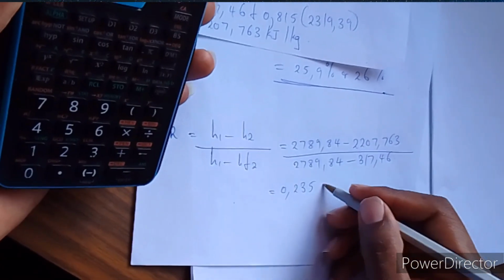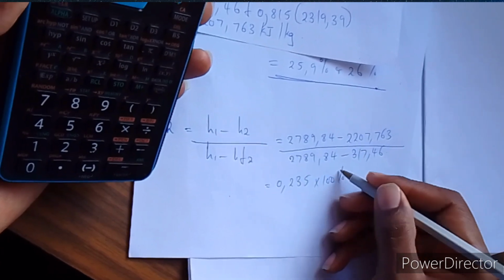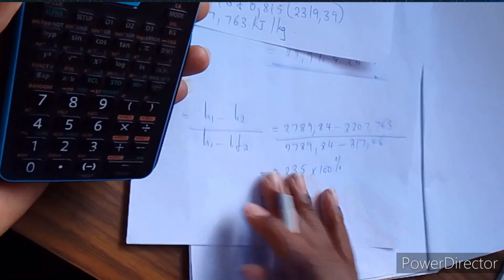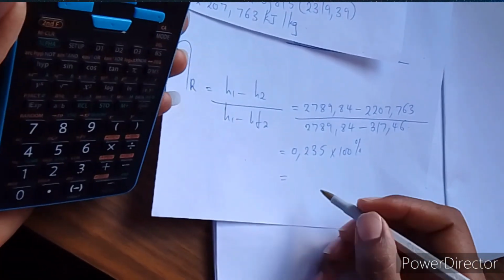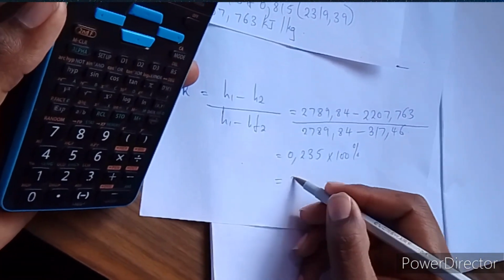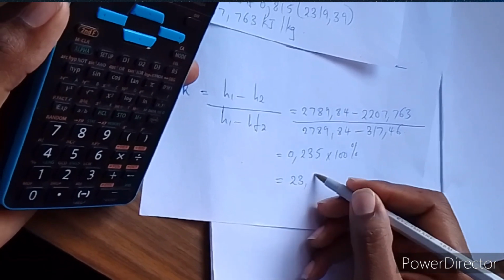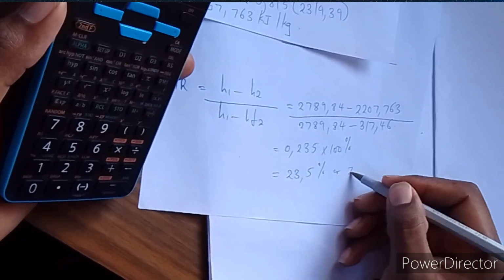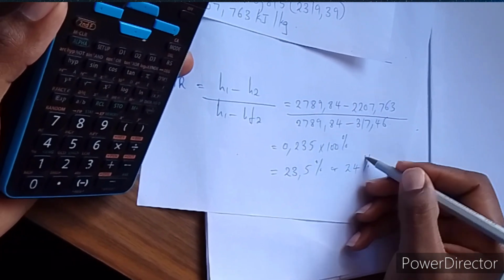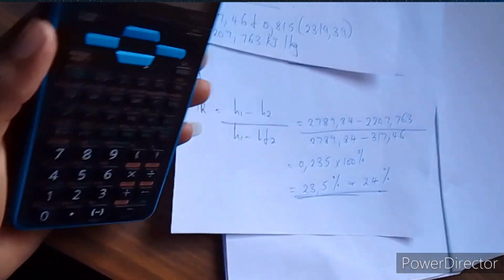But as I said earlier, when we are writing our units, we have to multiply our answer by what? Our efficiency, you have to multiply it by 100%. So our answer is going to be 23.5%, or we can just round it and write 24%. Thank you.